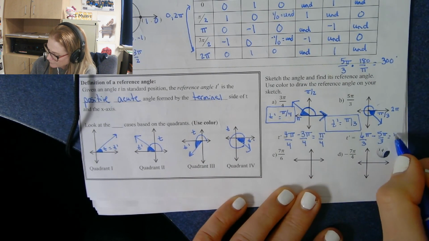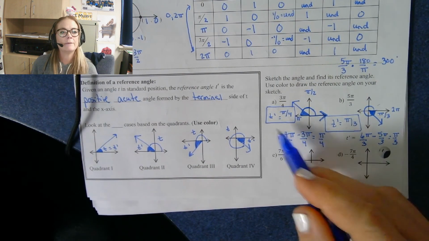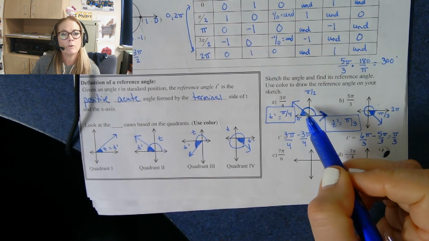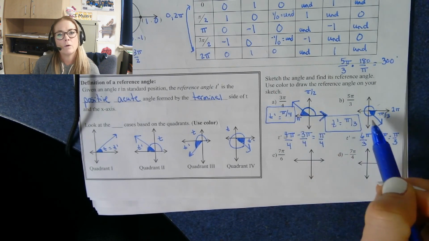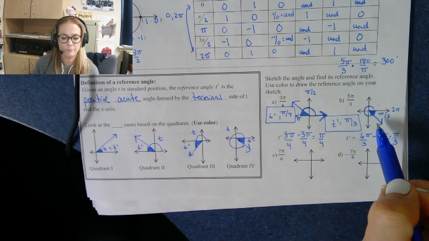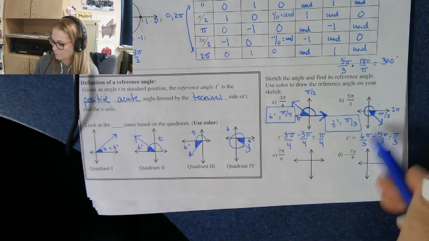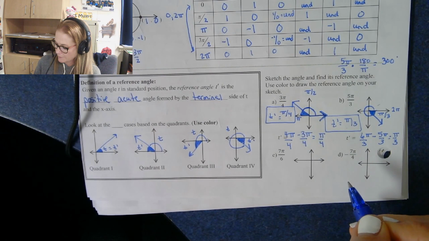So that reference angle is pi over 3. So we're going to be developing this, that if you're in quad 2, to find the reference angle, subtract from pi. If you're in quad 4, to find the reference angle, subtract from 2 pi. Okay, so there's that. So now 7 pi over 6.